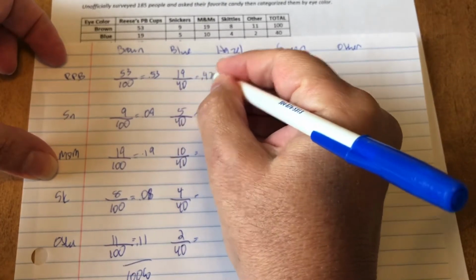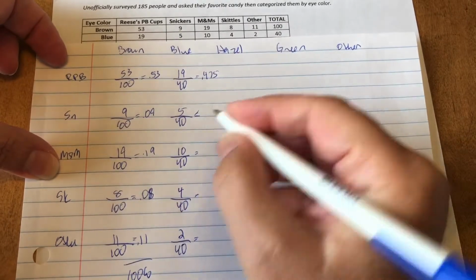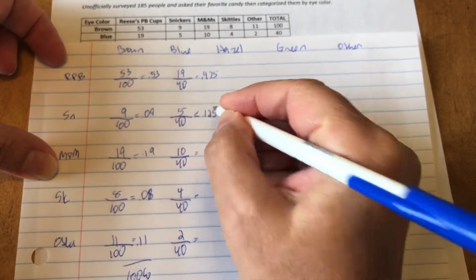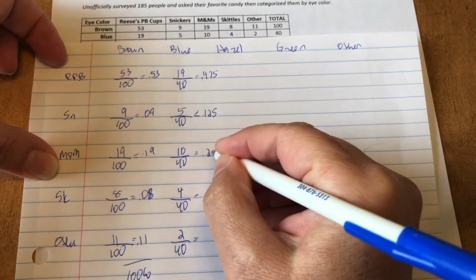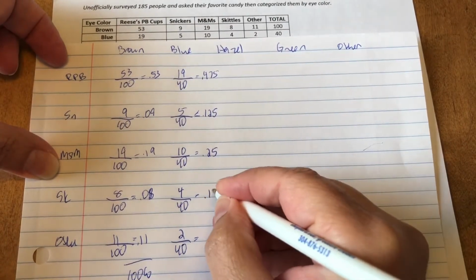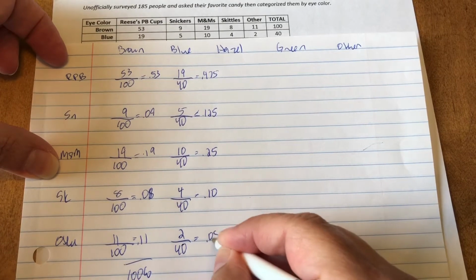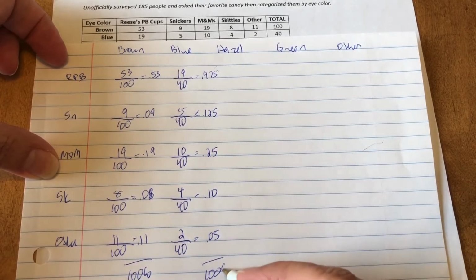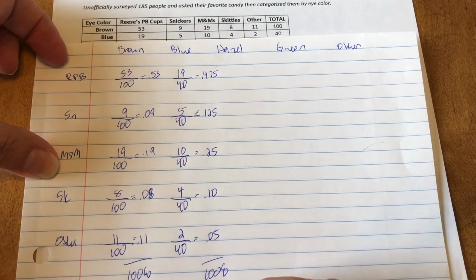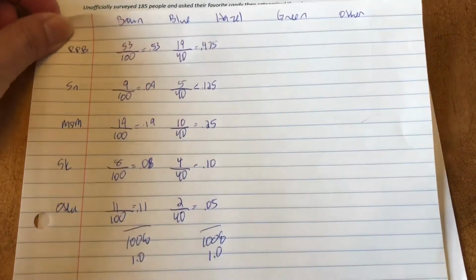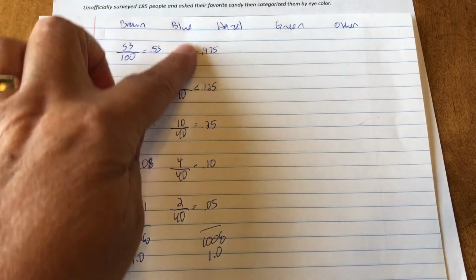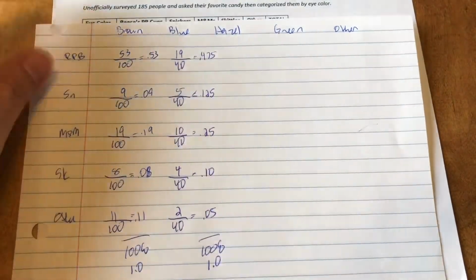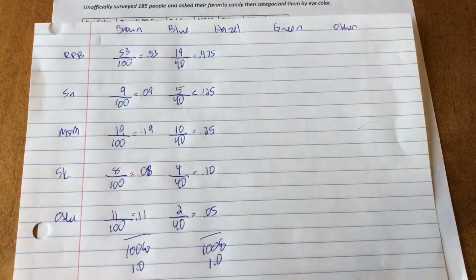This is 0.475, 0.125, 0.25, 0.1, and 0.05. And again, all of these will add up to be 100% or 1.0, because these are the breakdown of all the blue-eyed people and the different candy they like.